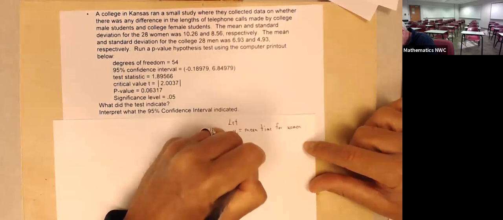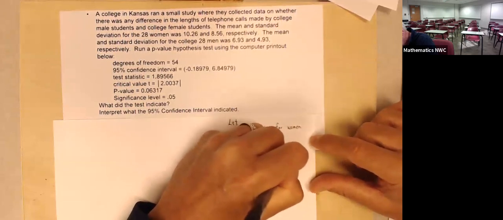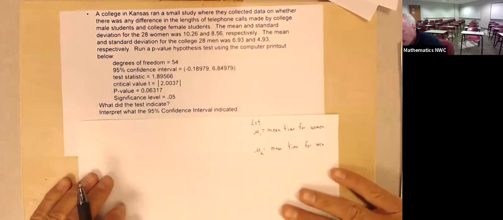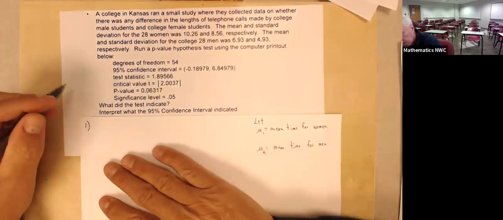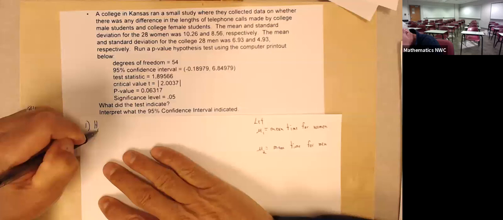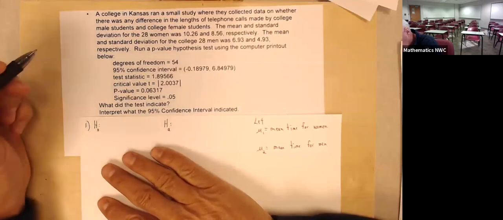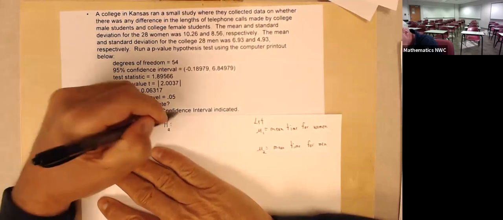This would be the mean time for men. Now I go over and I list my null and my alternative. Both of them are going to be describing a difference.